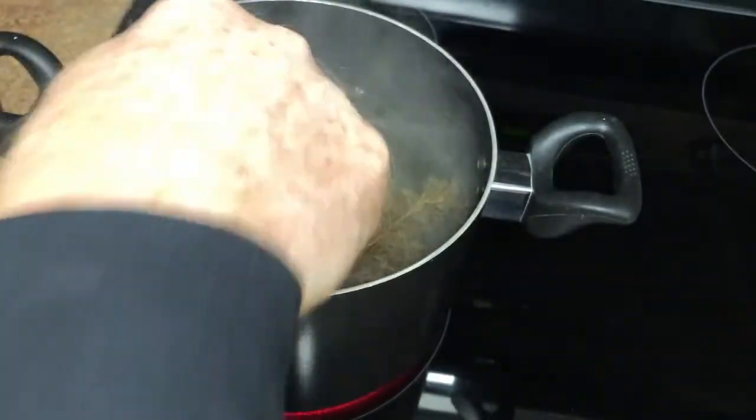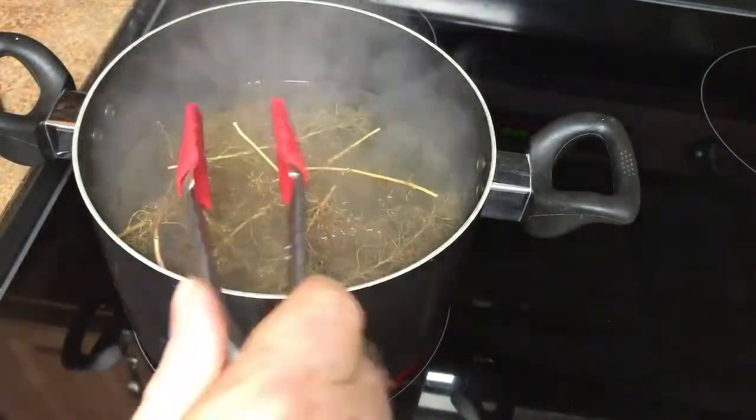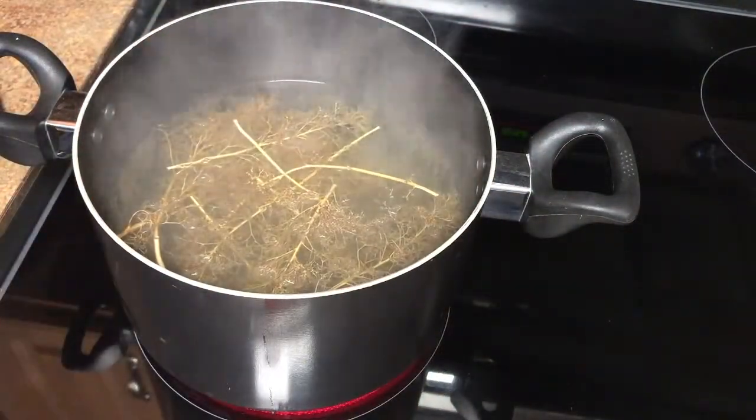I let them go for 20 minutes. Then I come back and stir them around and flip them over and let them boil for another 20 minutes. Make sure you have a lid on it. It does not smell up the house. It actually smells like tea brewing.